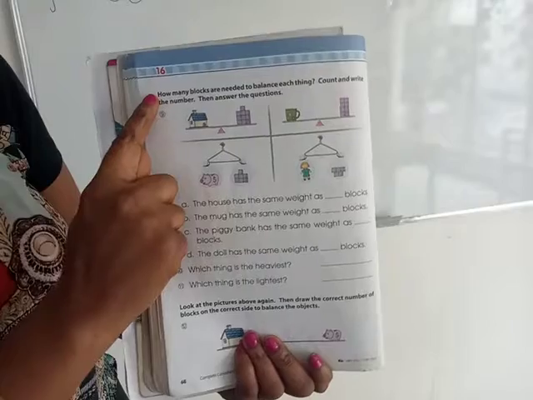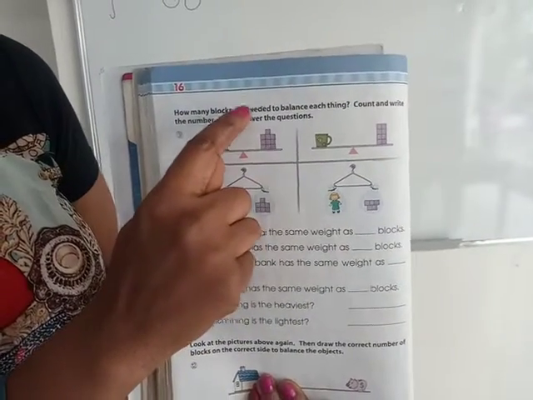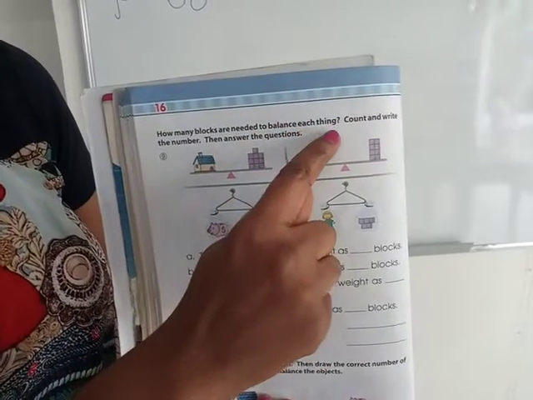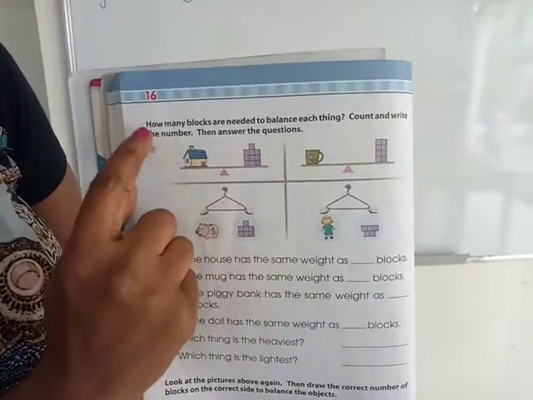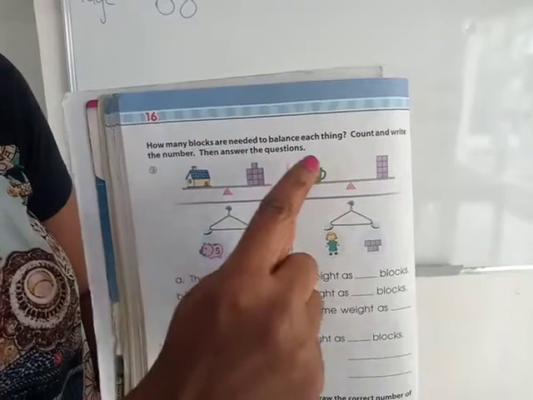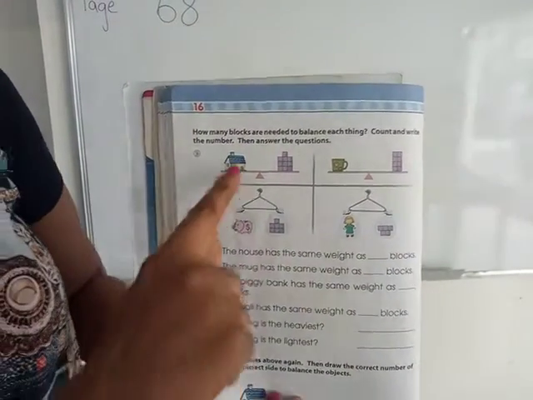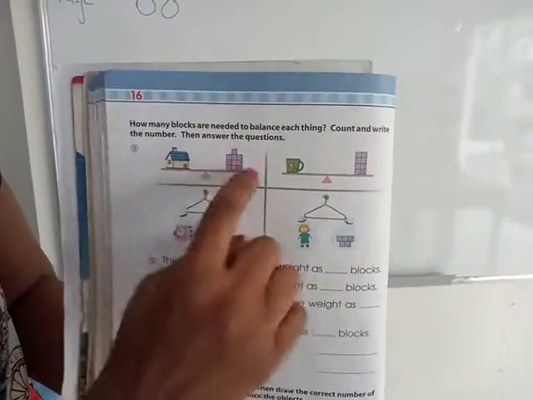It says, how many blocks are needed to balance each thing? Count and write the number, then answer the questions. So the first thing we have to do is what? We have to count the blocks on each scale.